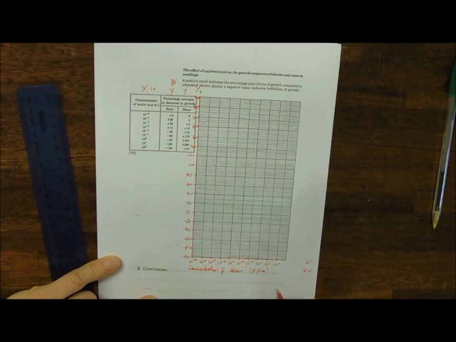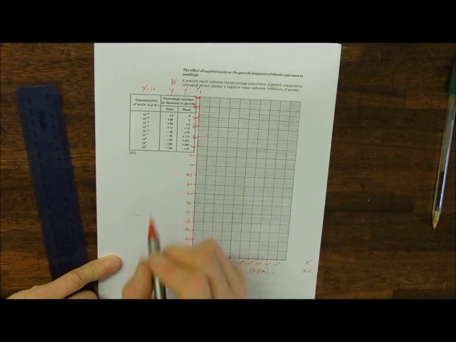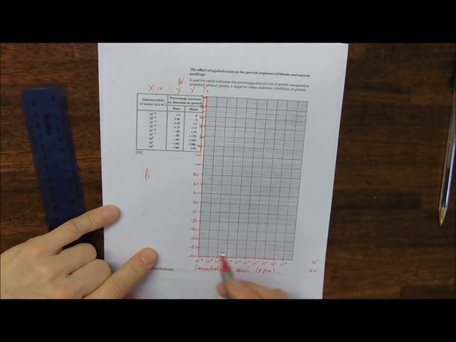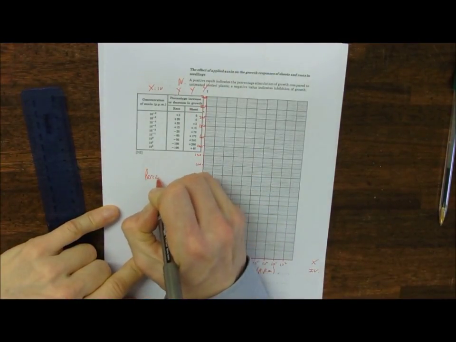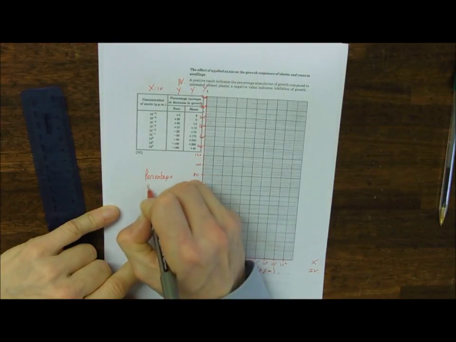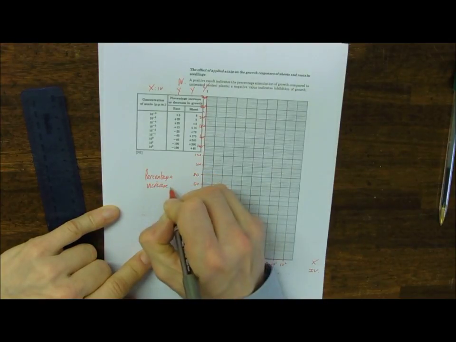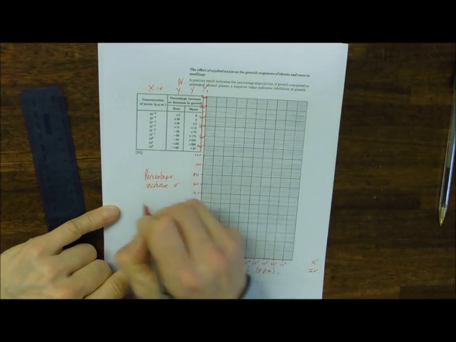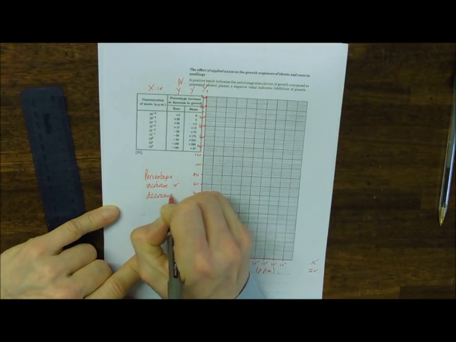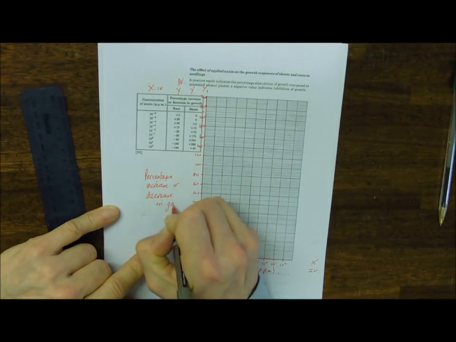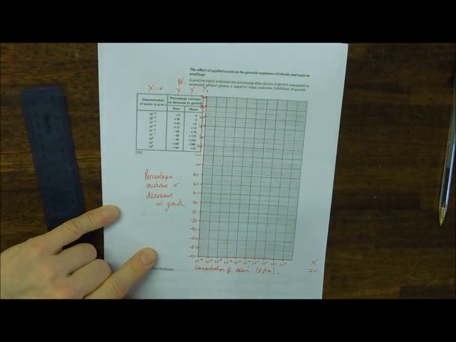So I've just copied that, and this is percentage increase or decrease. So the scale up here is going to be percentage increase or decrease in growth.